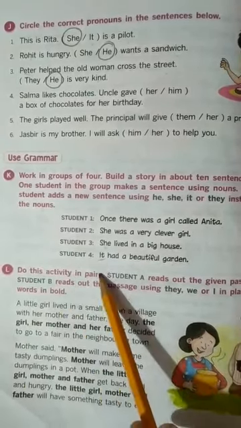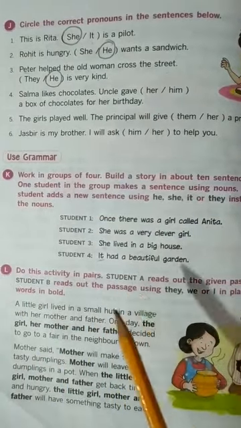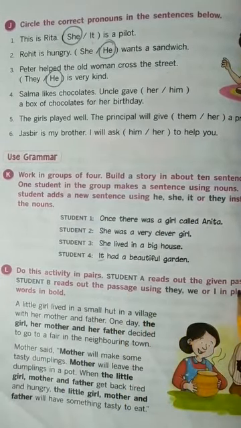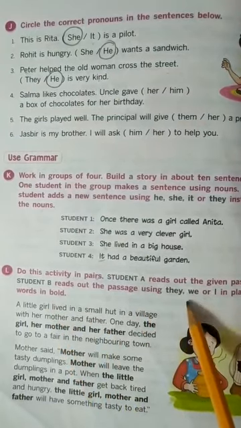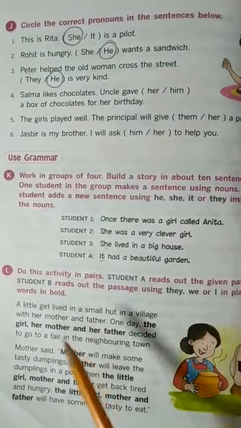Do this activity in pairs. Student A reads out the given passage. Student B reads out the passage using they, we or I in places of the words in bold.